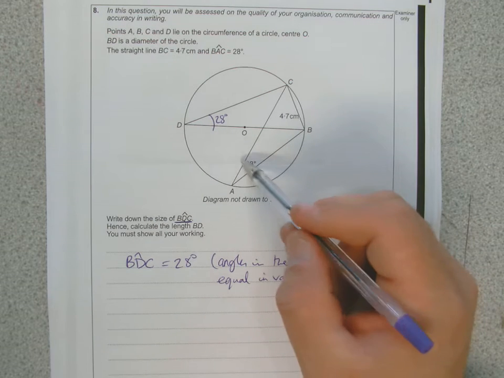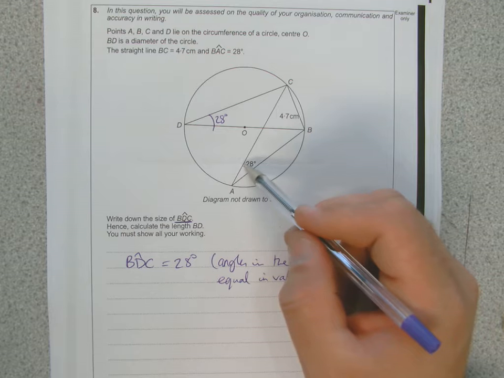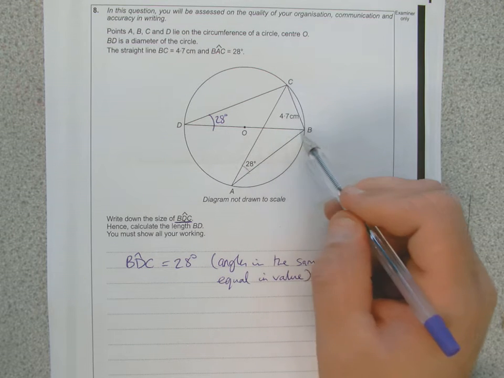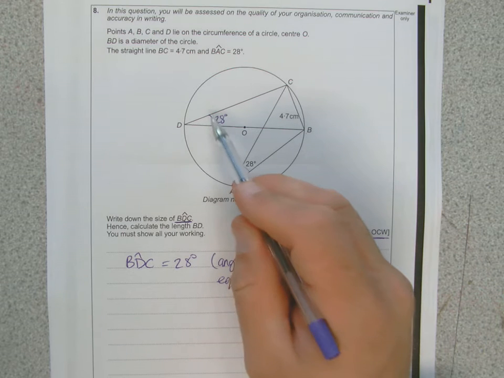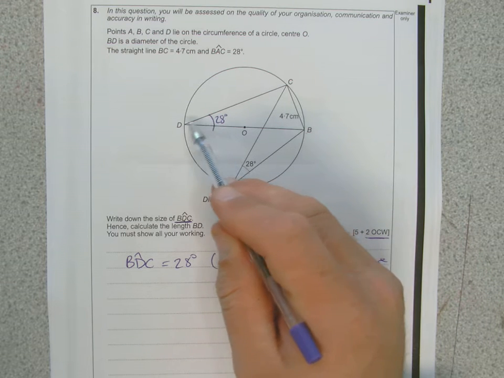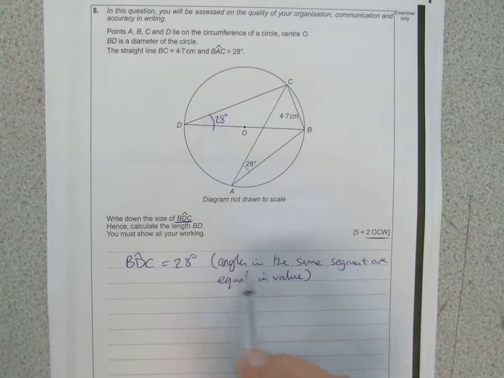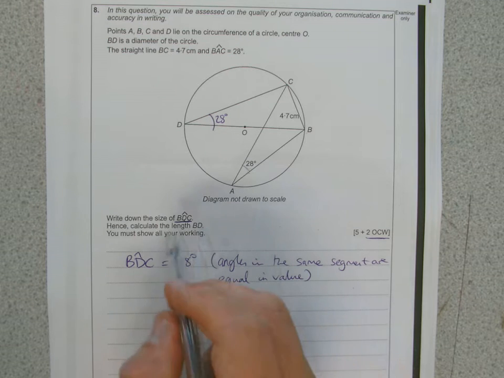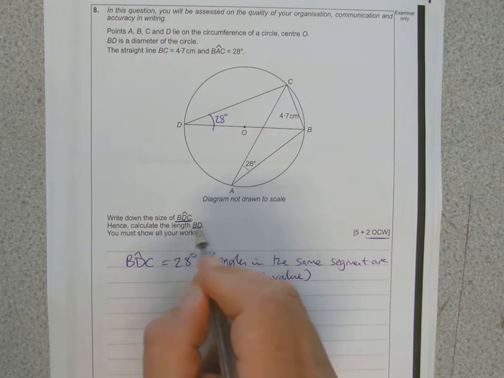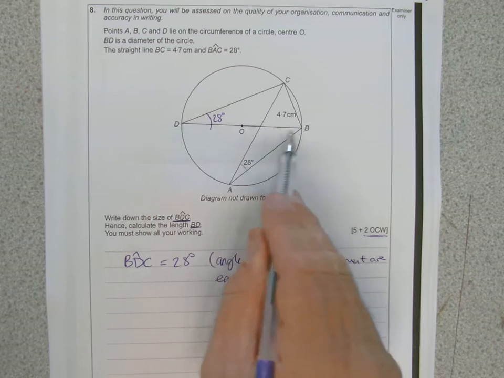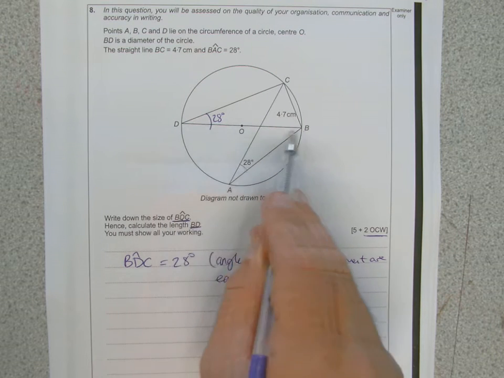So this angle here, okay, is created from these two lines, which subtend from C, and that subtends from B. And you say the same here, look. The angle there is created because it subtends from C and B, from the same 2 points. And in the same segment, so they're equal. Now, we then said, hence calculate the length of BD. BD, now BD is this here, right? This here. They want this diameter, don't they?